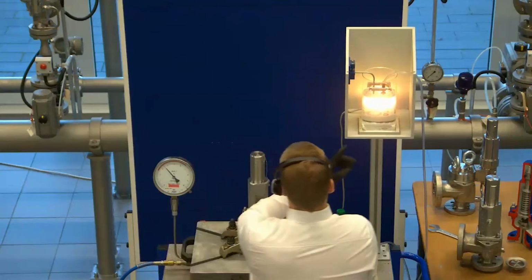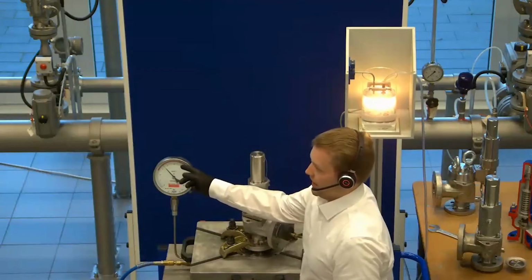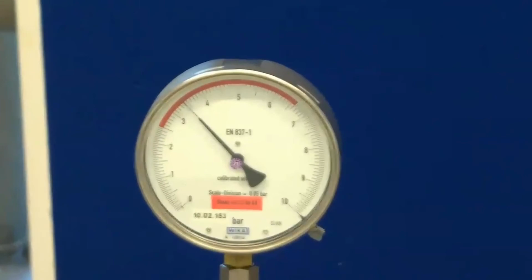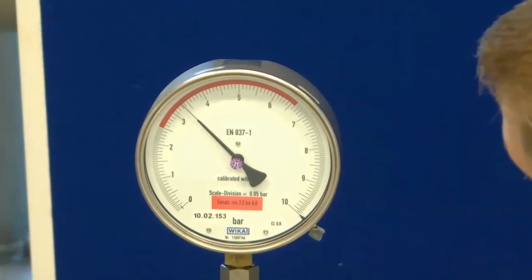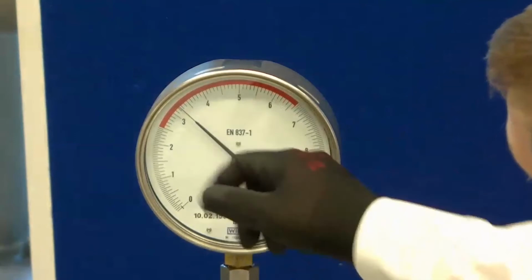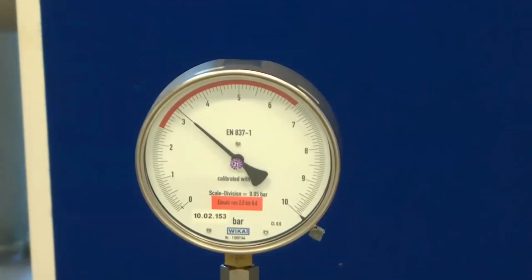Now I have the first bubbles here. And now we go directly to the manometer again, and we see the set pressure. Now I reduce it to our test pressure, which is 90% of our set pressure. I go down to 3.15. This is here. I stop it. And now we have a look at the bubbles again. I connect my tablet.